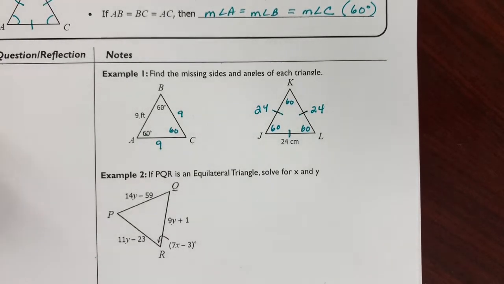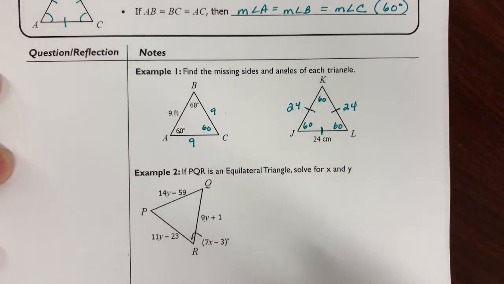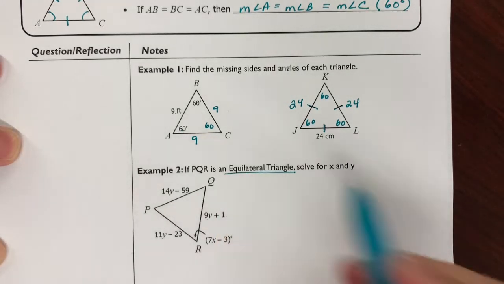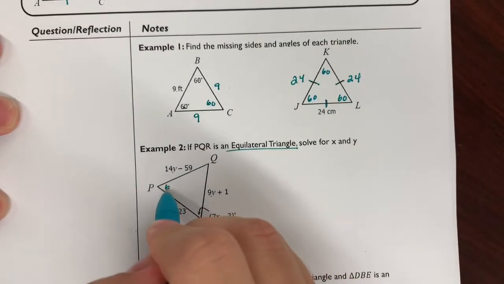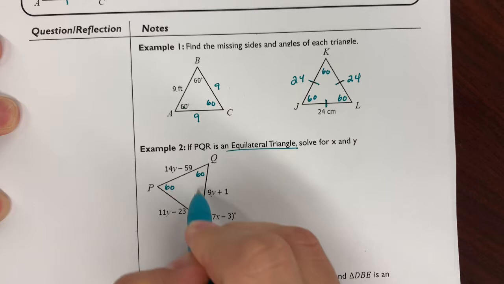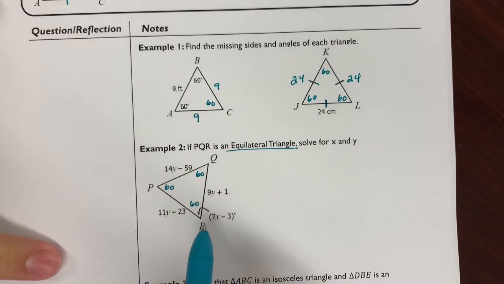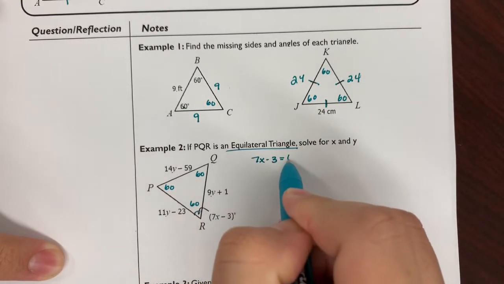So let's continue this. If PQR is an equilateral triangle, solve for x and y. So this is a bit more complicated, but really if you understand your properties, it's not so bad. The fact that it's an equilateral triangle, well, we know that all of the angles are equal to 60 degrees. So I know that this is 60, that's 60, and that's 60 as well. So right there, it'll be really easy to figure out the value of x, because if this angle is 60 degrees, but it's also 7x minus 3, let's just set 7x minus 3 equal to 60.